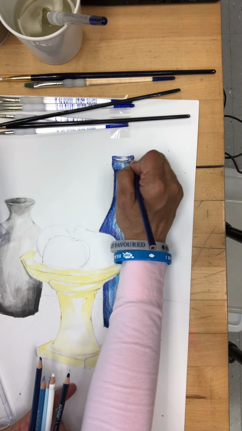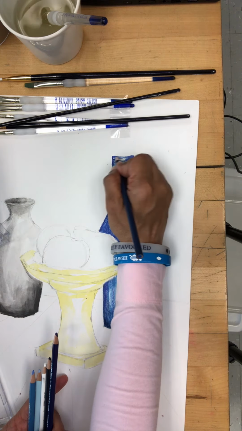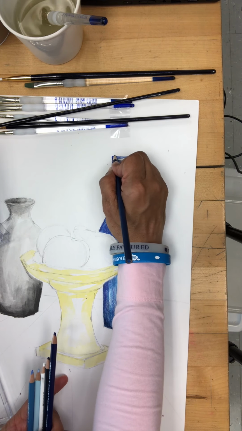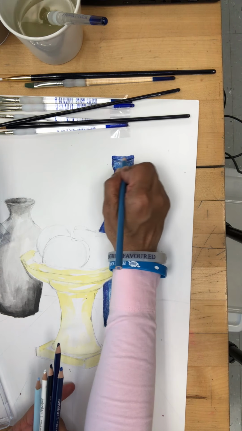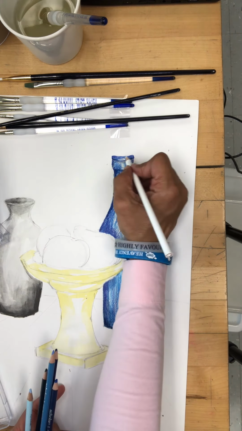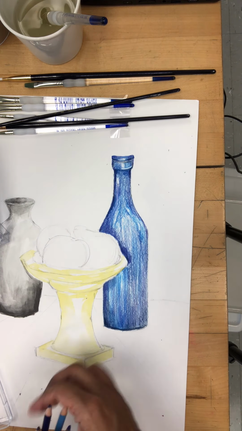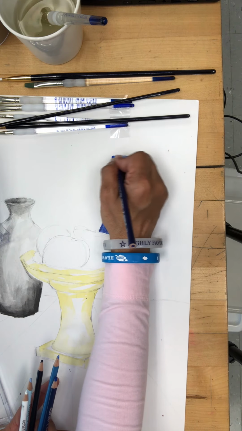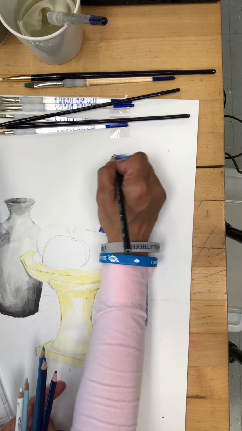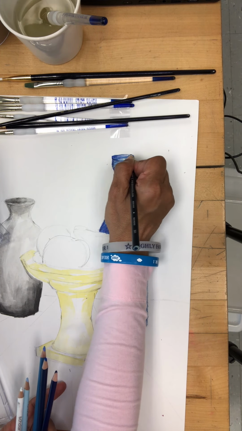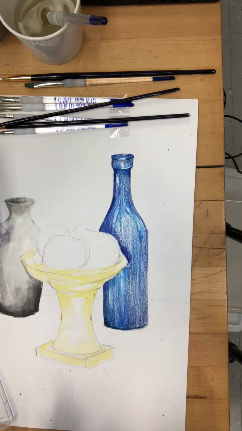And again, we leave that reflective area in the middle. Let's give that a little level right there, because it's kind of almost there. There you have it.